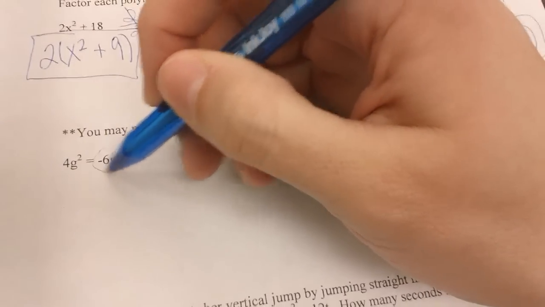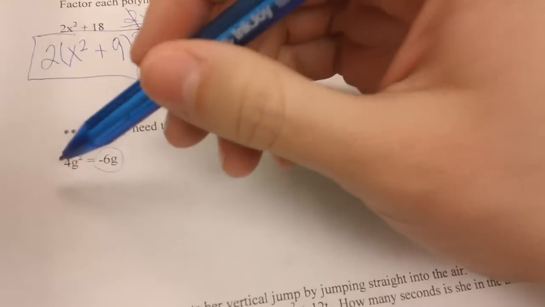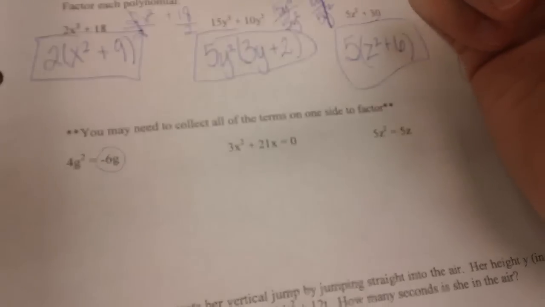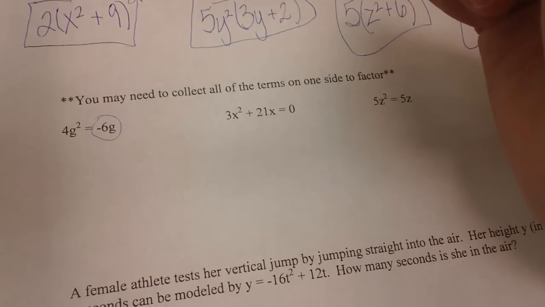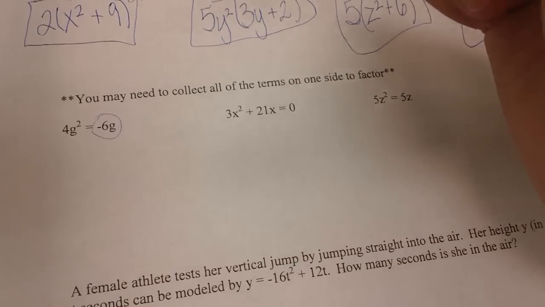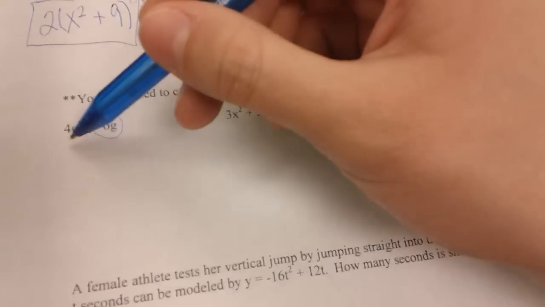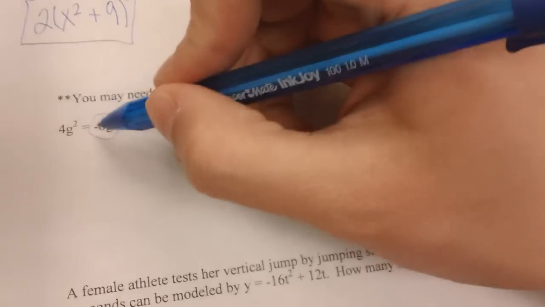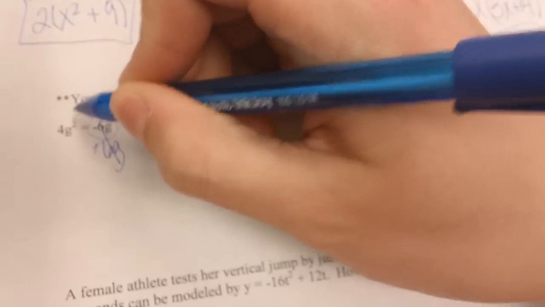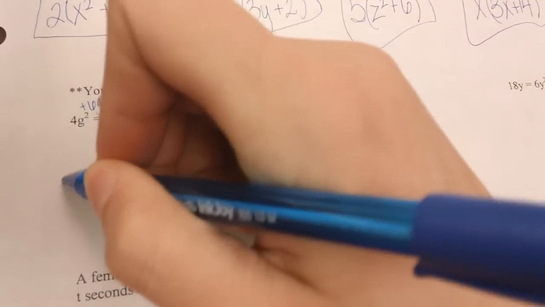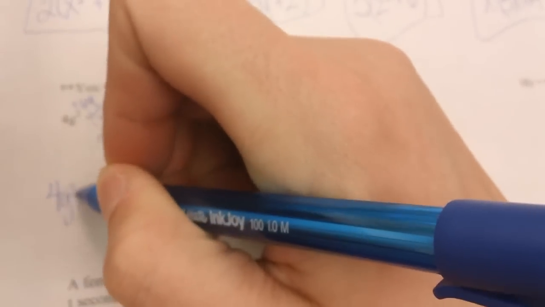To get negative 6g over to the other side where we can factor it out, I just do the opposite of it. So I add 6g to both sides. So now I'm left with 4g squared plus 6g equals 0.